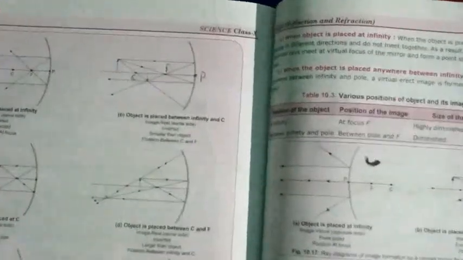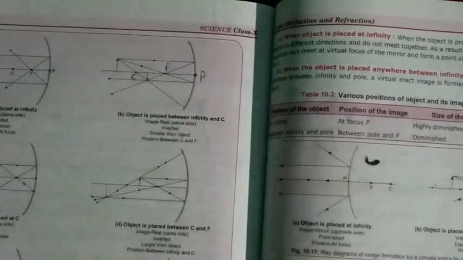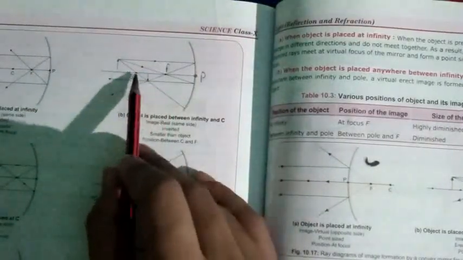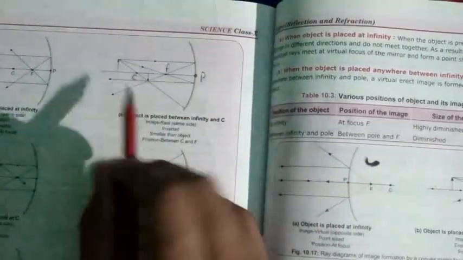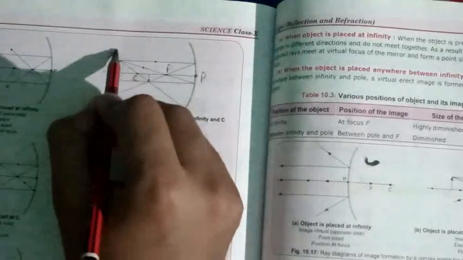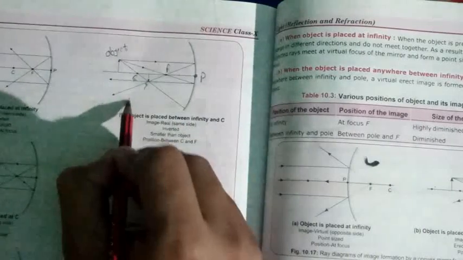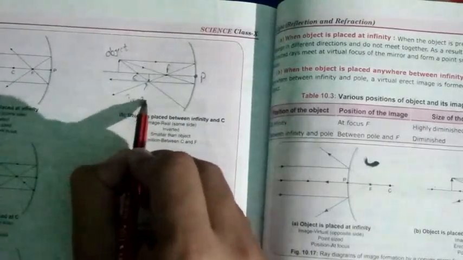Okay, let me zoom out. This is the pole, this is the focus, this is the center of curvature, this is the object, this is the image.